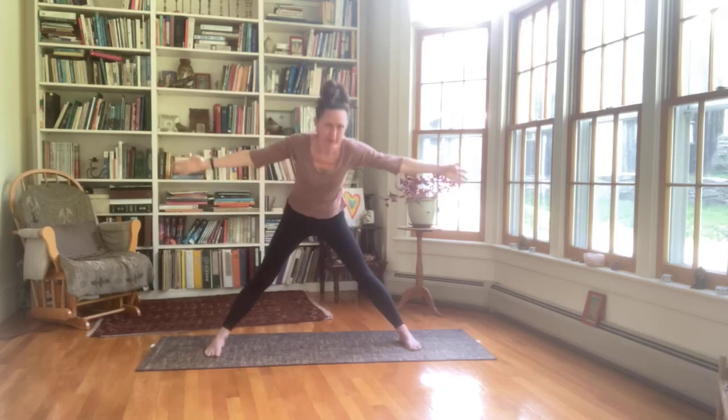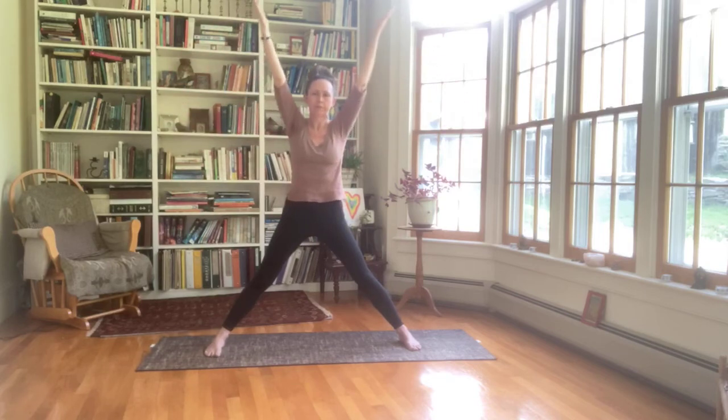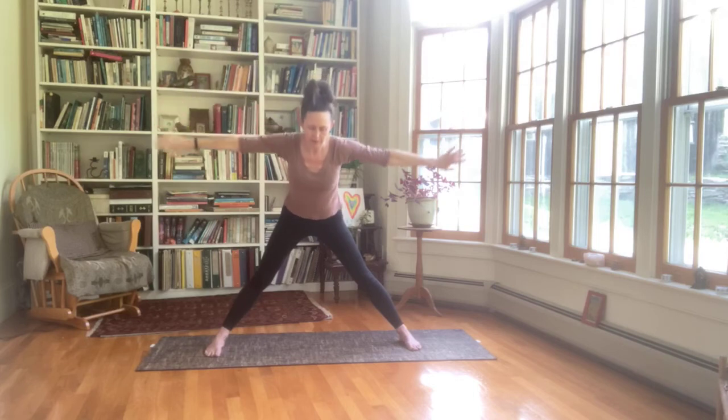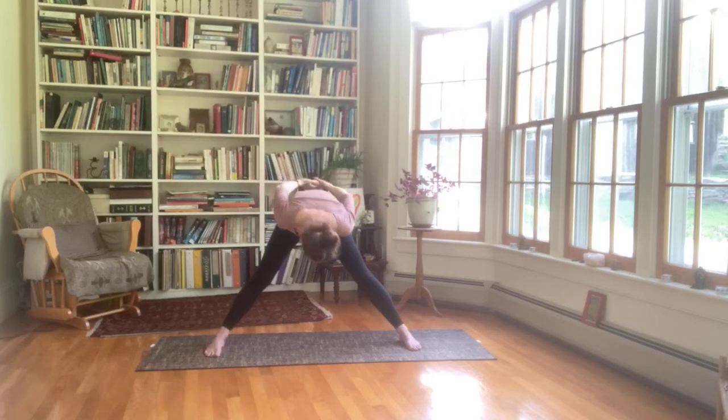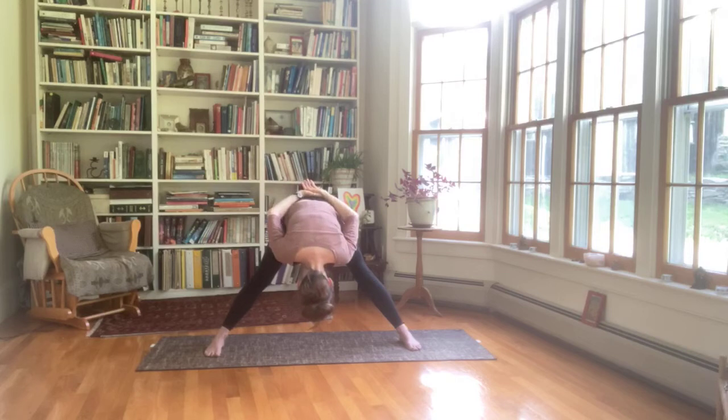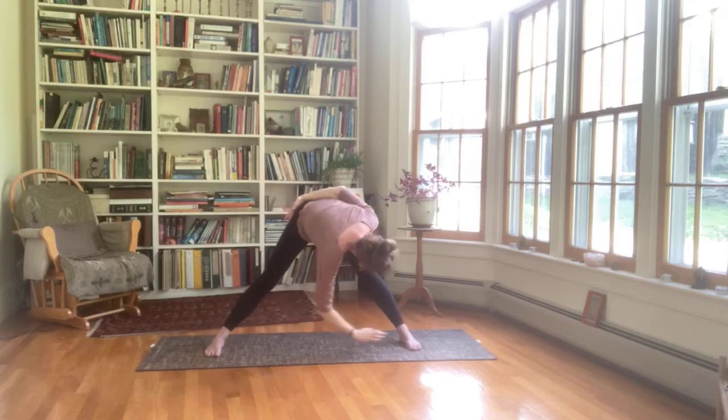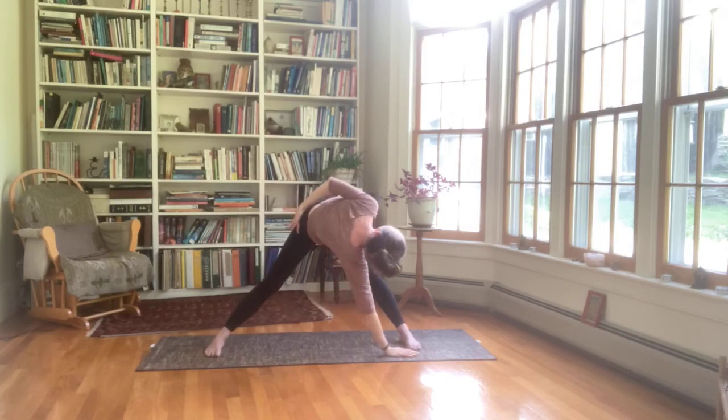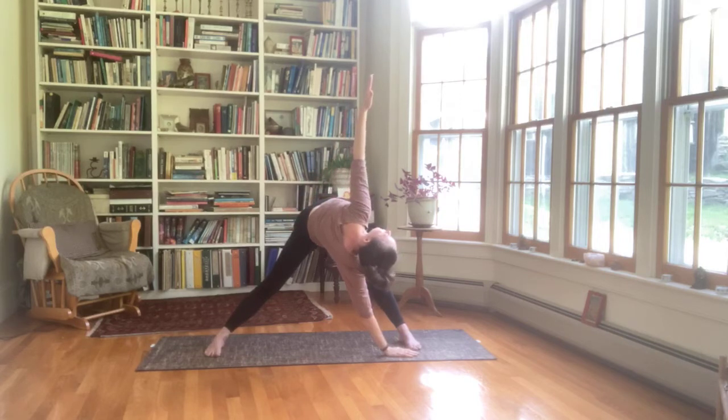Inhale all the way up to the top. And exhale, bend down. Apana to prana, hands to the lower back. And stay while you inhale. Prana to apana. Exhale, twist, left hand to right foot, turning the chest, look all the way up. Get a lot of rotation in the spine, and then inhale, reach the right arm up to the ceiling.